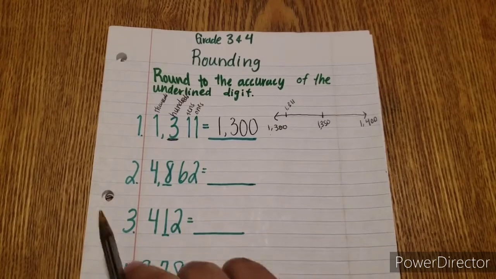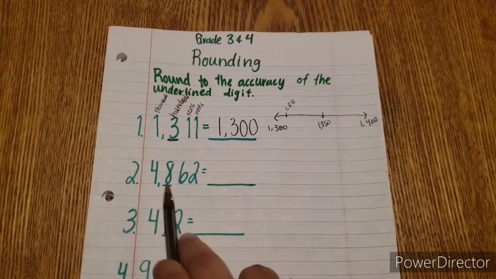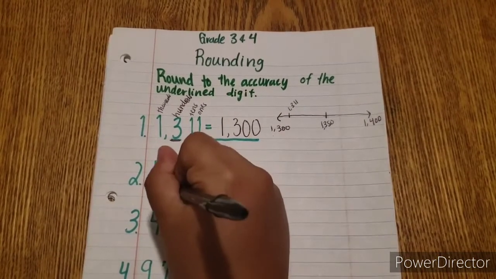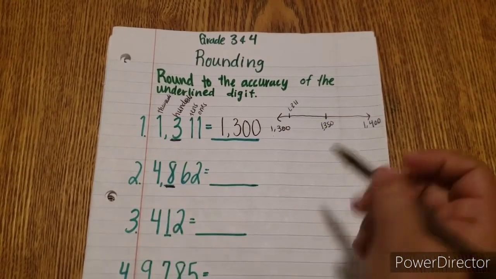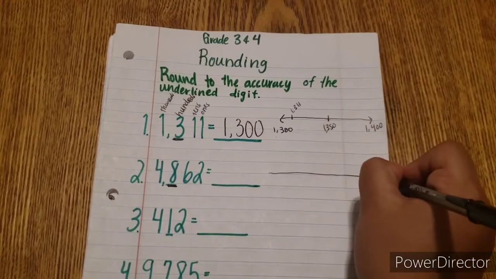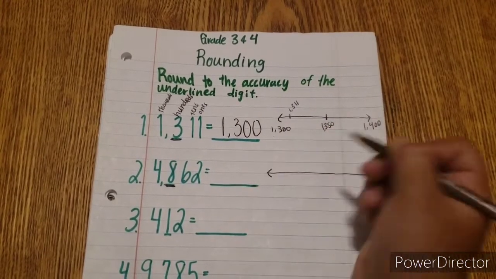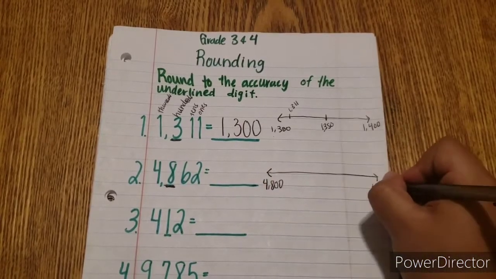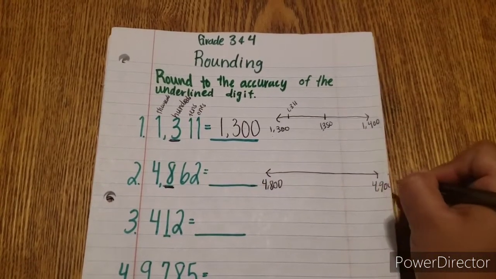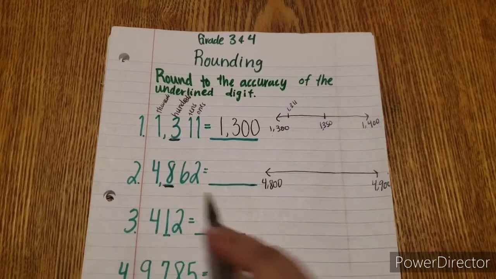We have 4,862. The one that's underlined is the 8, and that is in the hundreds place. So let's go ahead and do a number line again to help us out. This can either go to 4,800 or to 4,900 because we are doing the hundreds place.